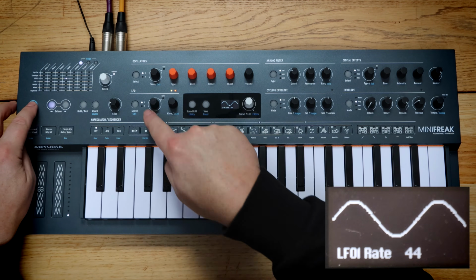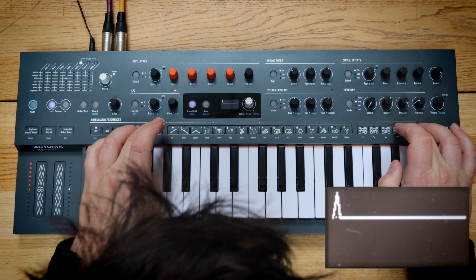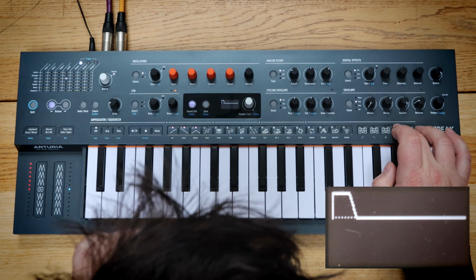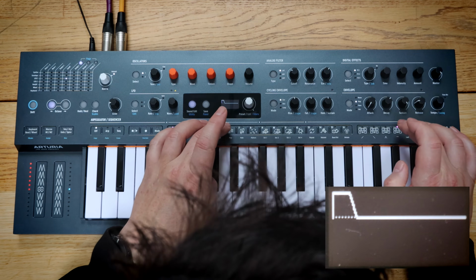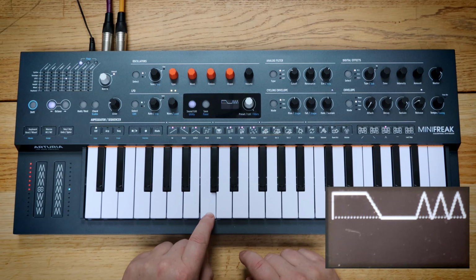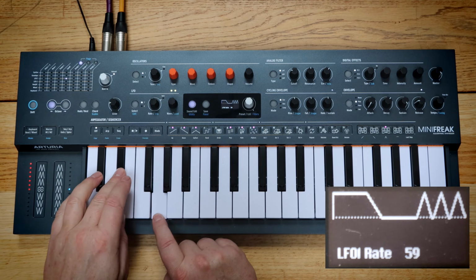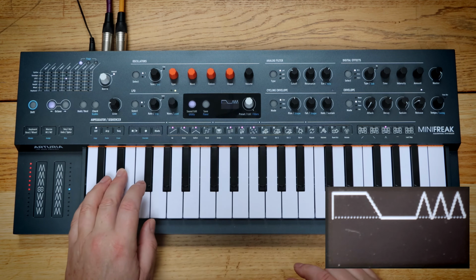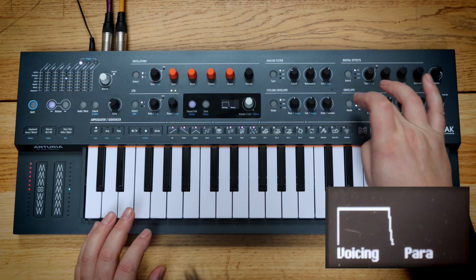So let's edit it. Let's do what we sort of did before a little bit. Something like this. 5. And now let's do those little fast little wobbles as well. Let's have the last step at 8 again. Let's put that into unison.